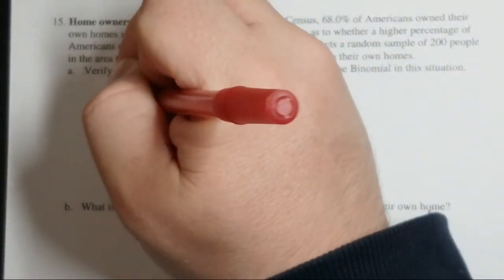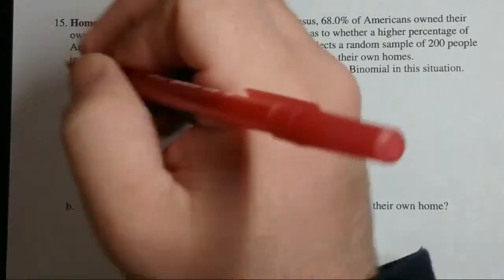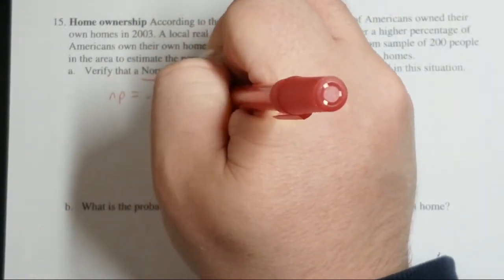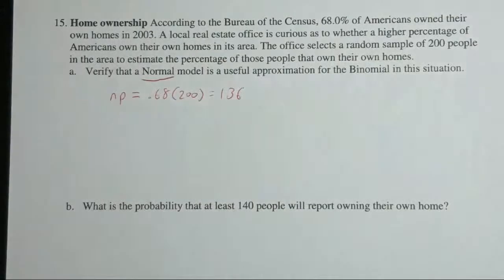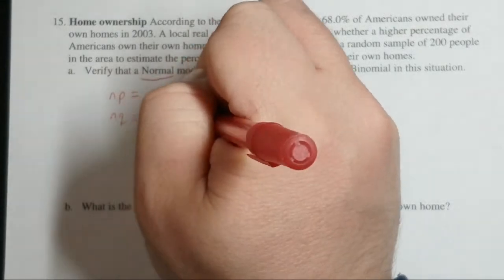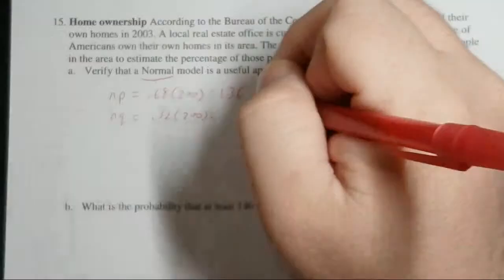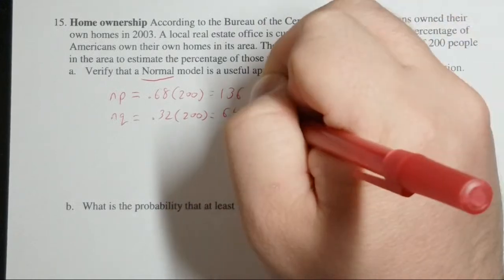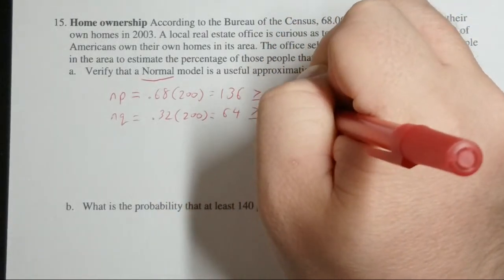Let's check n times p. n times p, if you did 0.68 times 200, would get you 136. n times q would be 0.32 times 200, which is 64, which is greater than 10 successes, greater than 10 failures.